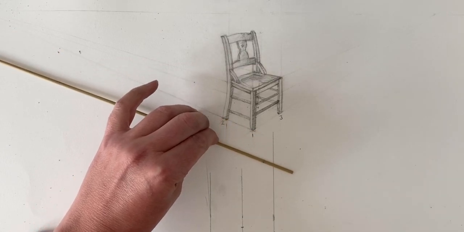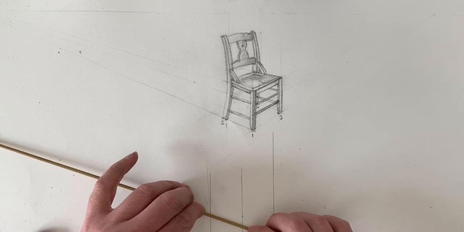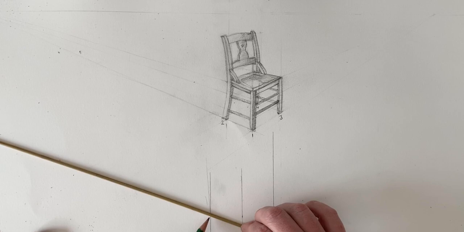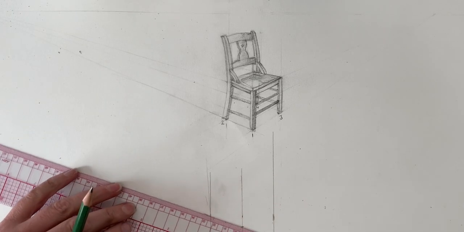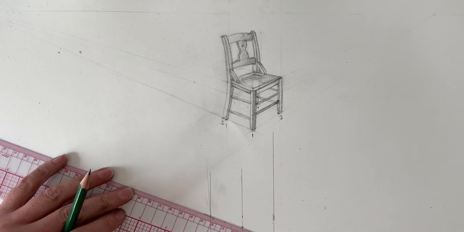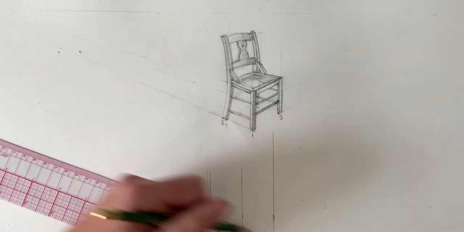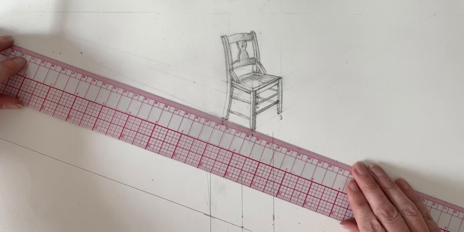And then carefully moving that measuring stick down and marking that position on my drawing. I'll just do it as a tick mark for now, and then use a ruler to extend that angle up. Pretty good.